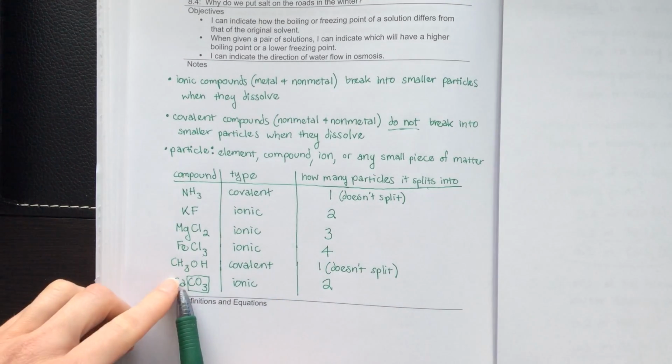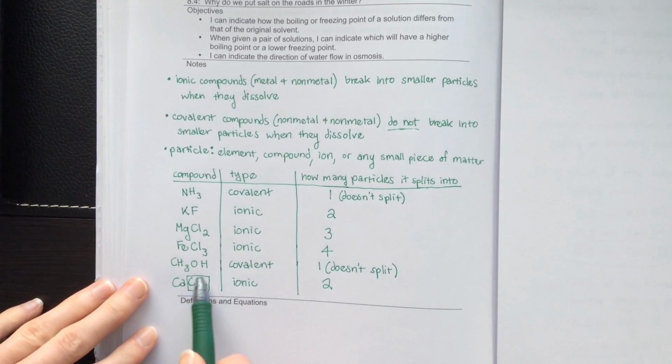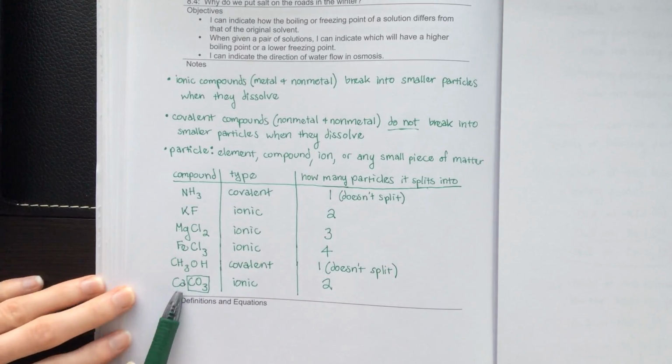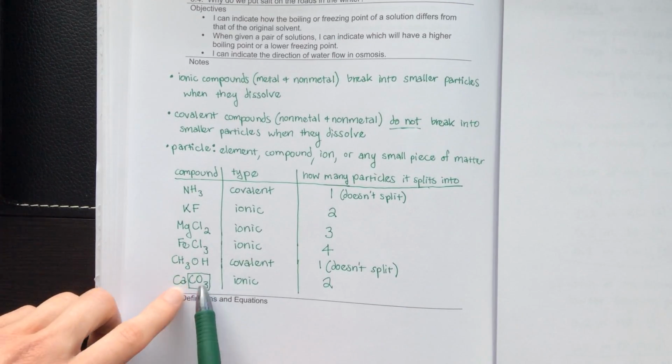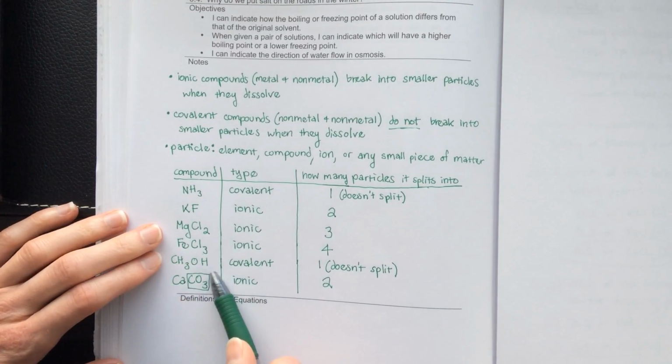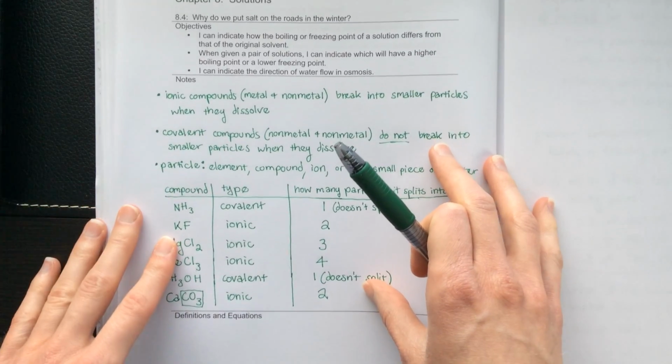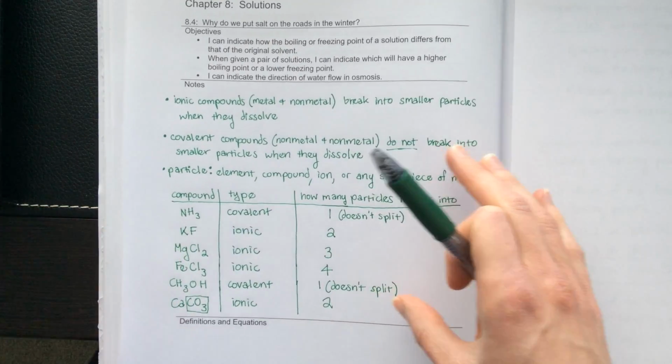And then this one was a little bit weird, it was CaCO3, and CO3 was a polyatomic ion, so it's still ionic, but it just splits into 2 particles, because the polyatomic ion counts as 1 particle. Okay, so that's important to remember for this next section.